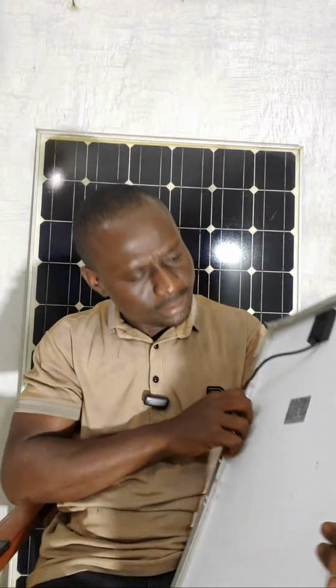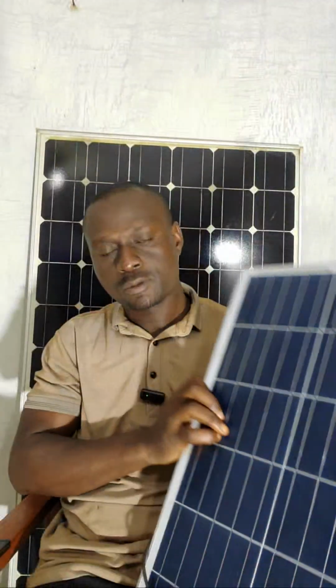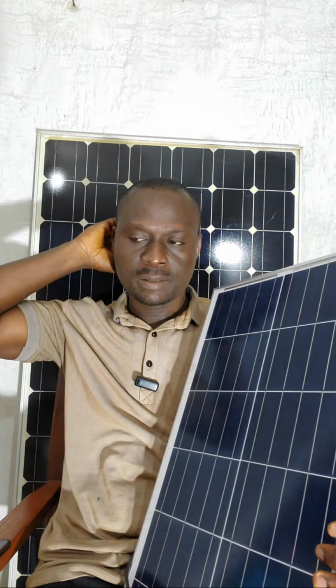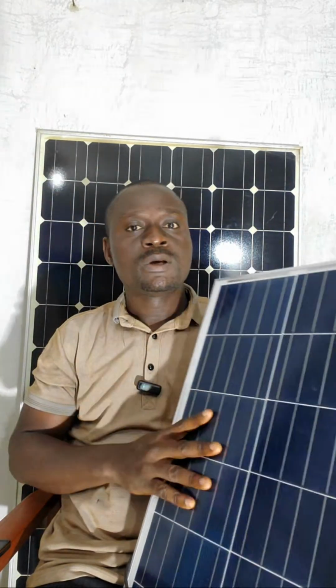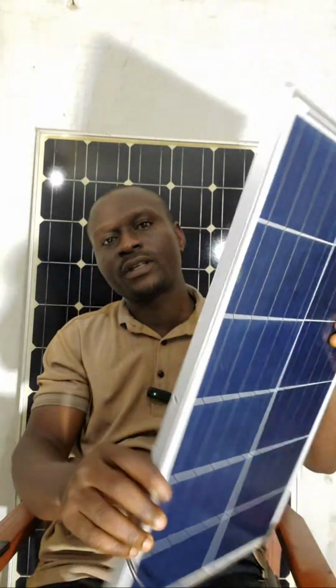Although it's a small panel, this panel is 30 watts, and I'm using it to charge my solar floodlights. The other bigger panels, like the one behind me, is a 200 watts monocrystalline solar panel. Then there are other bigger panels like 600 watts, but there are specifications at the back here.